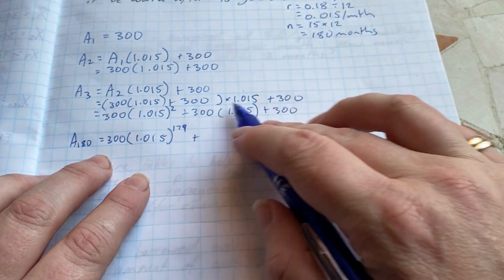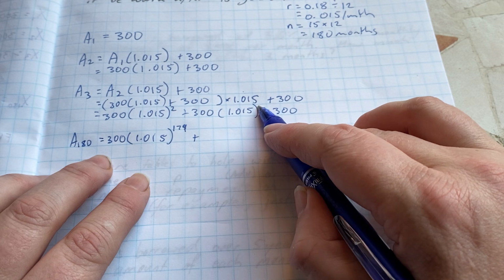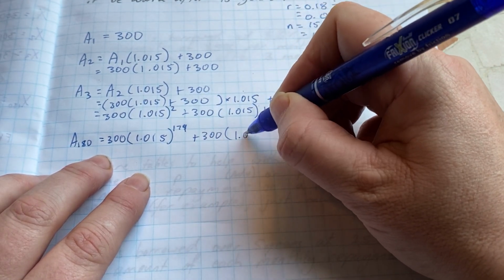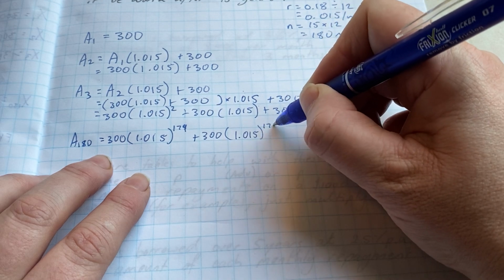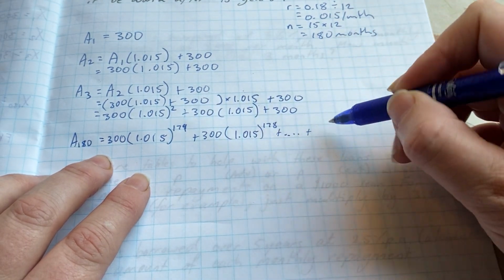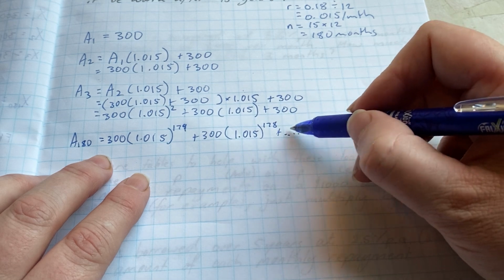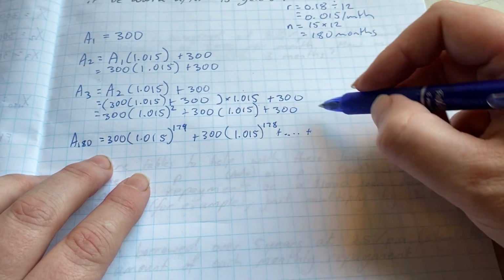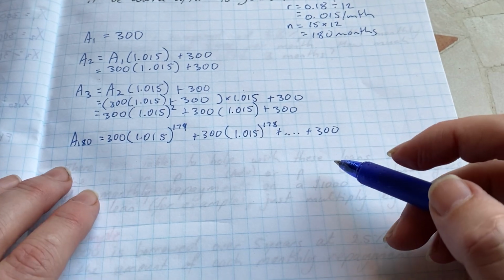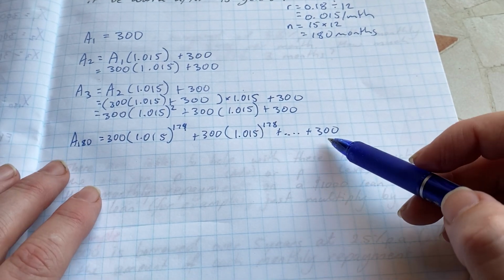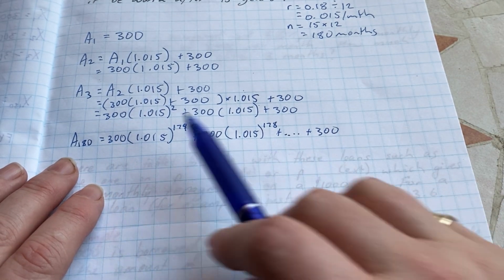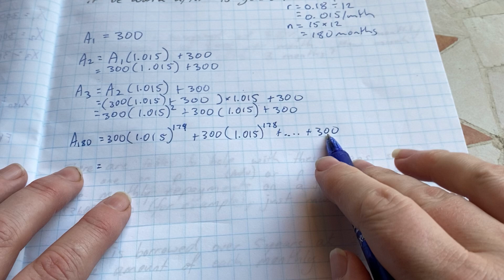Our second term, it reduces by 1. That was power 2, this is a power of 1. So 300 times 1.015 to the 178. And that's going to keep going, plus dot dot dot, and the very last one is 300. And remember from method 1, this now becomes exactly the same as method 1. We have to flip it round. So we write the last term first.